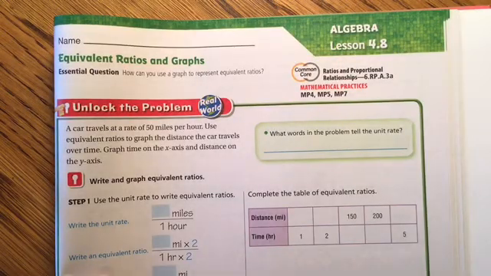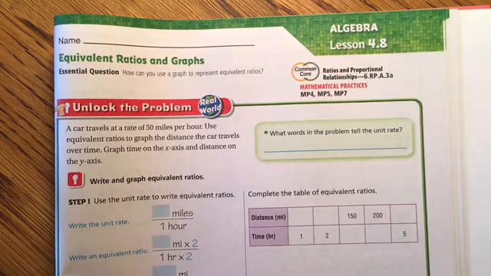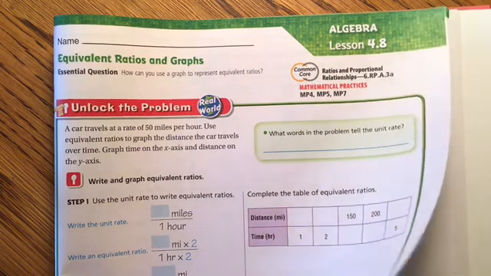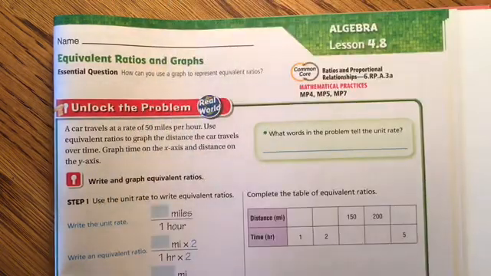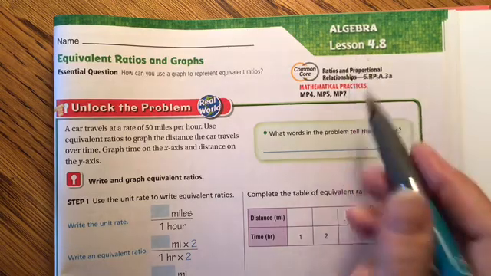Our last lesson for chapter 4, this is a quick little chapter, 4.8. I'm going to double check. I'm sure this is the last one. We go to, yep, the unit test after that, or chapter test. So 4.8 is kind of cool.